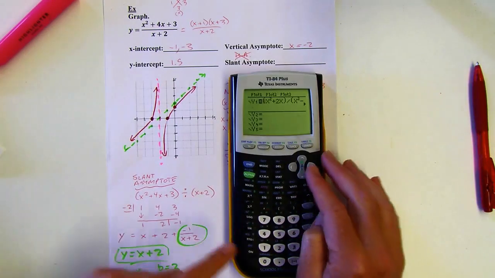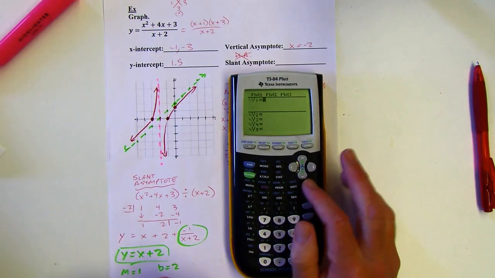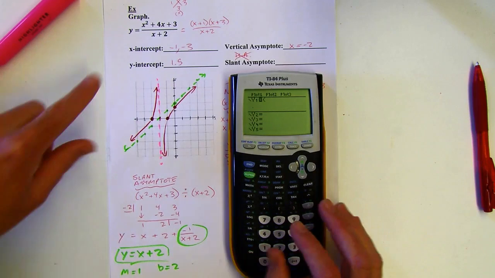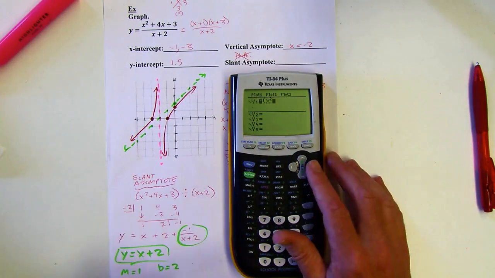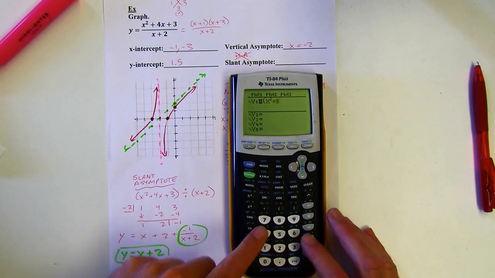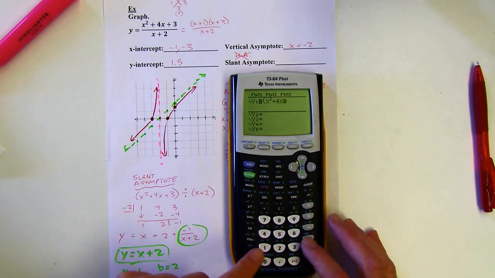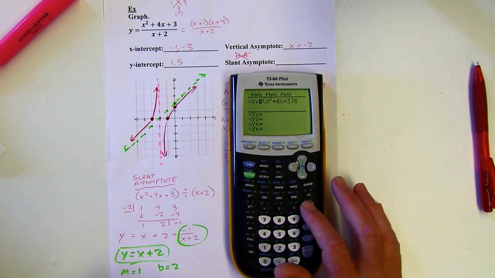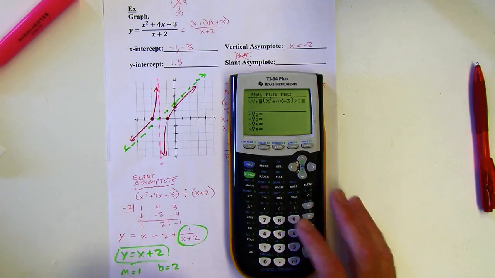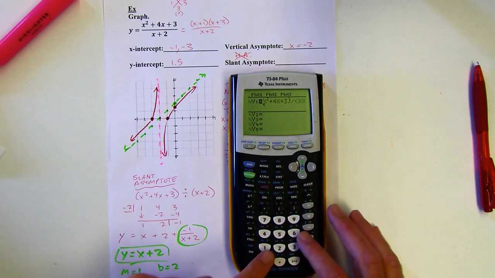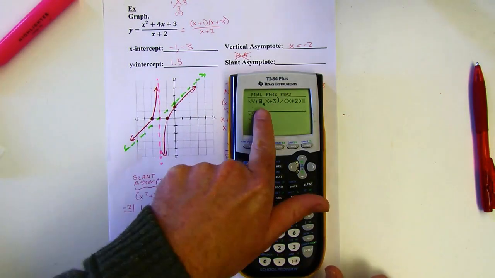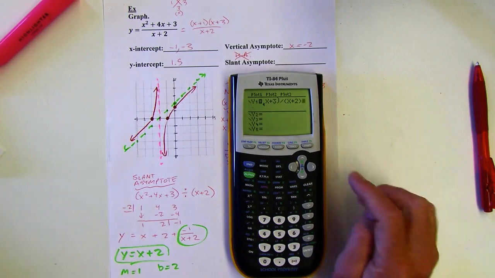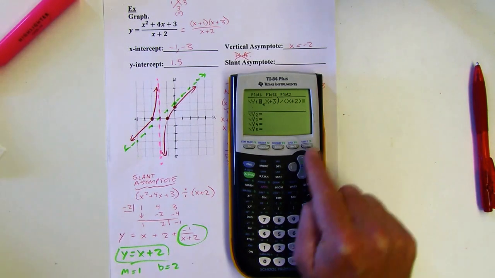You can make it tell you where the intercepts are, but I would only use the calculator to check your work at the end. If you're relying on it to do your graphing for you, you're going to miss out on a lot of information, and it will be really obvious if that's all you know how to do is to plug it into a calculator. Notice how I separated the numerator and denominator with parentheses, and then I hit graph.